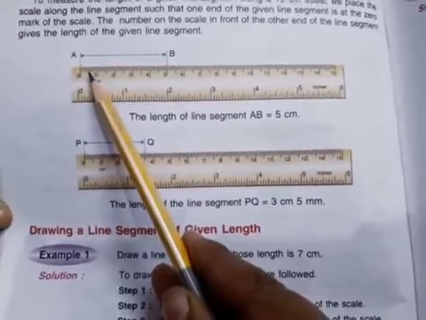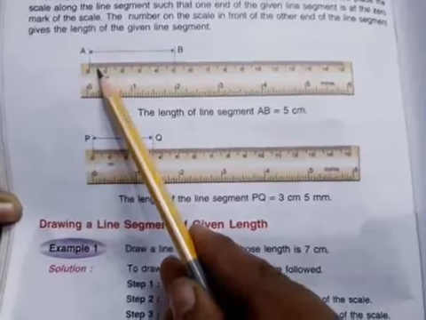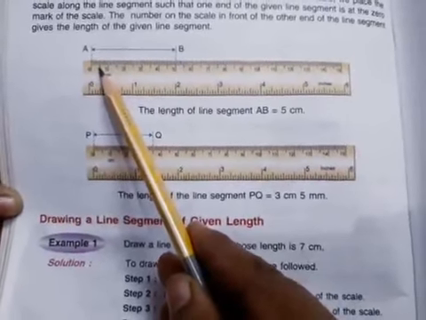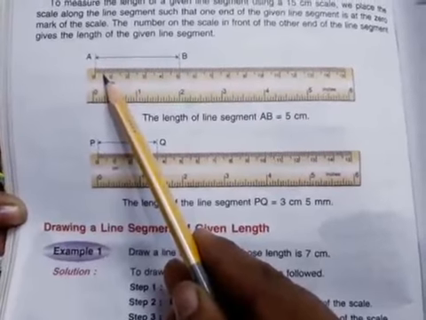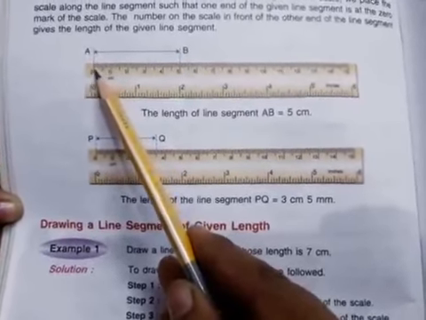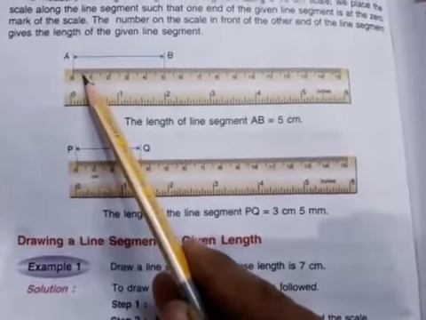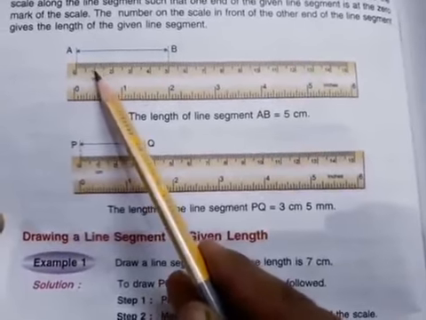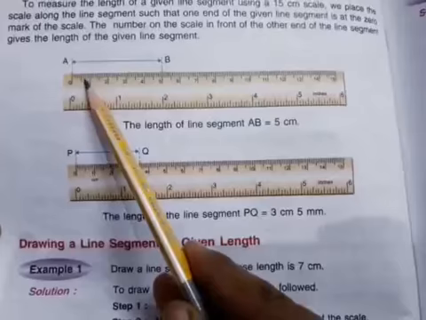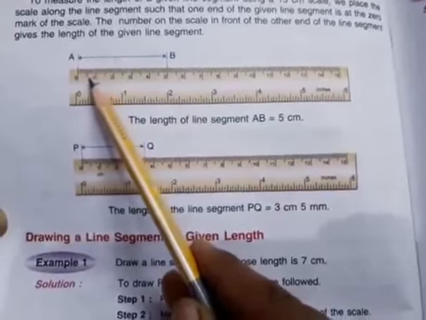That means 0.5 centimeter. Not 1, 0.5 centimeter. That means half centimeter. Okay. Half of 1 centimeter, half centimeter or 0.5 centimeter. 10 millimeter make 1 centimeter.